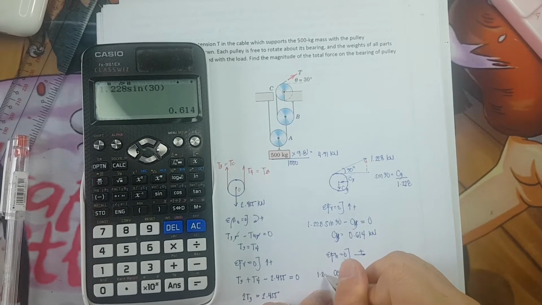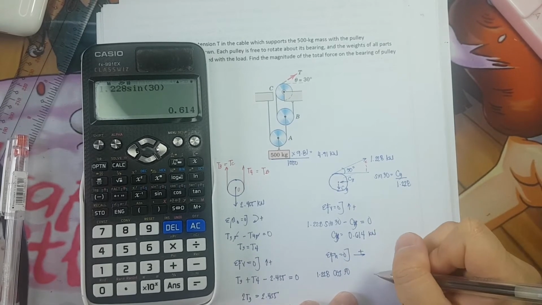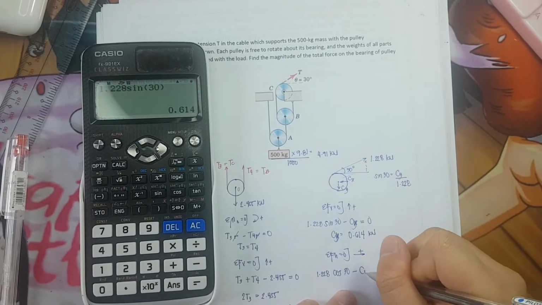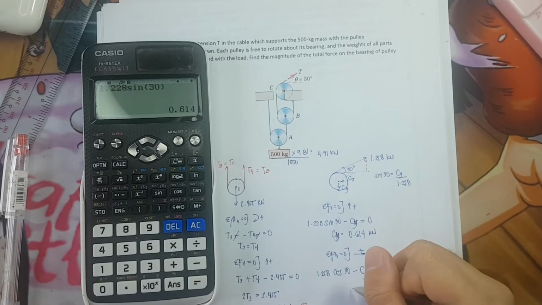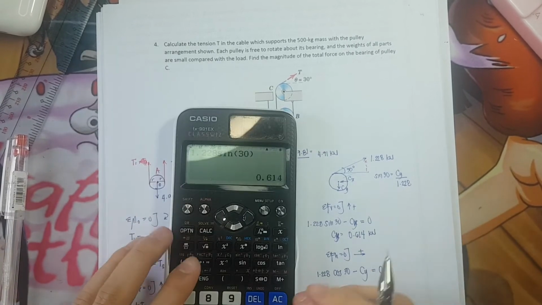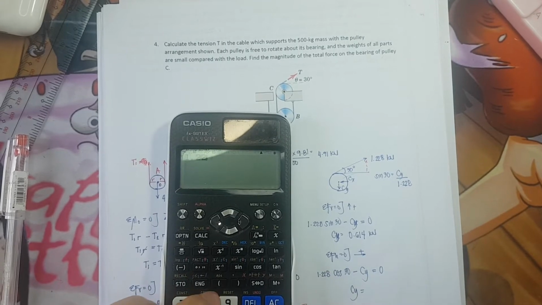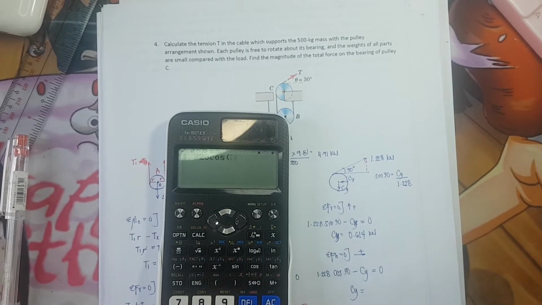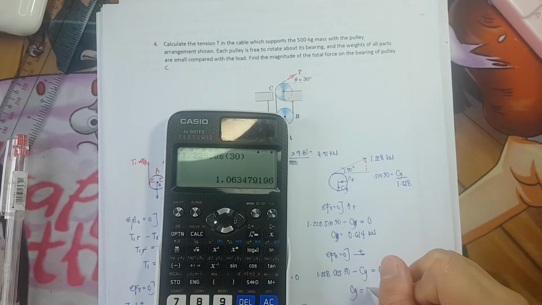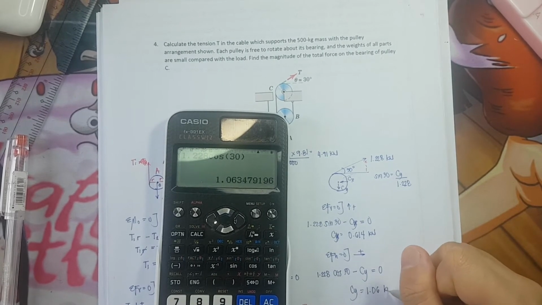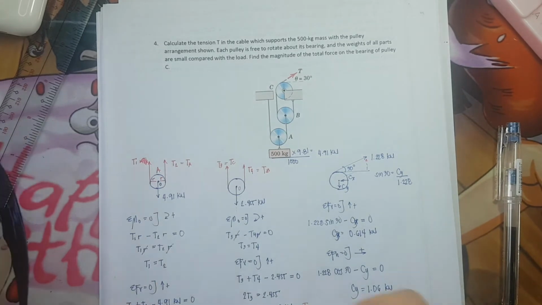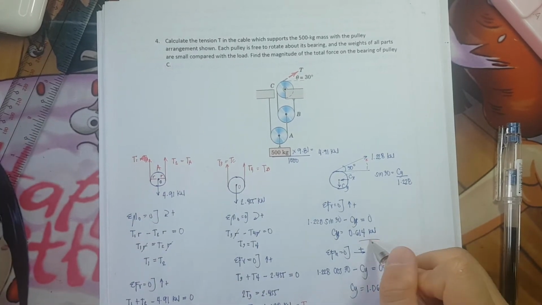So 1.228 cosine 30 minus CY is equivalent to 0. So CY therefore is equivalent to, so what is CY? 1.06 kilonewtons. So these are the values.